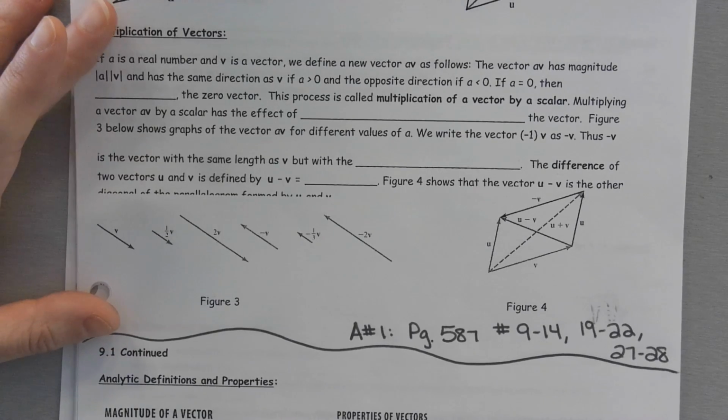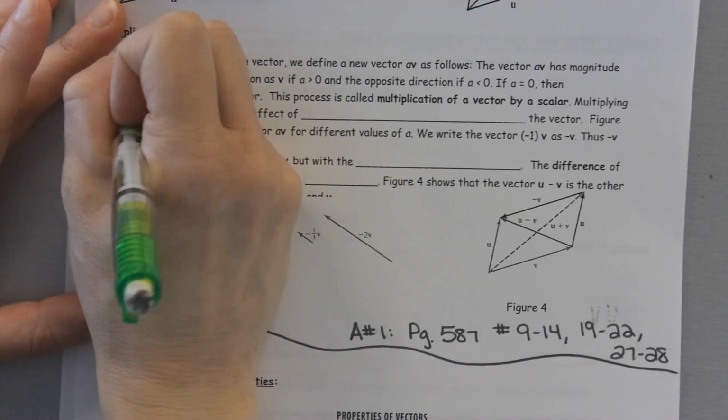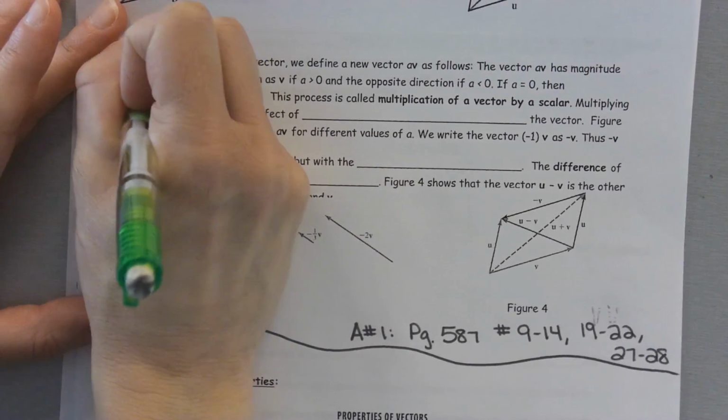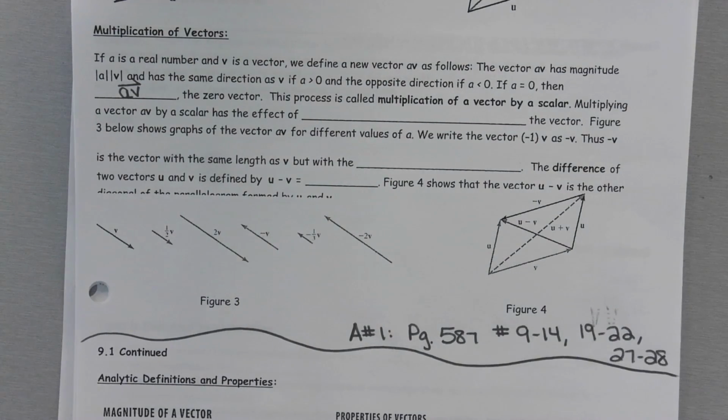So if a equals 0, then av is the 0 vector, because if you multiply your vector by 0, it's going to be 0. So this process is called multiplication of a vector by a scalar. So we're not multiplying two vectors together. We're taking a vector and we're saying let's double the whole thing. So we're doubling each part, and again we call that multiplication by a scalar.